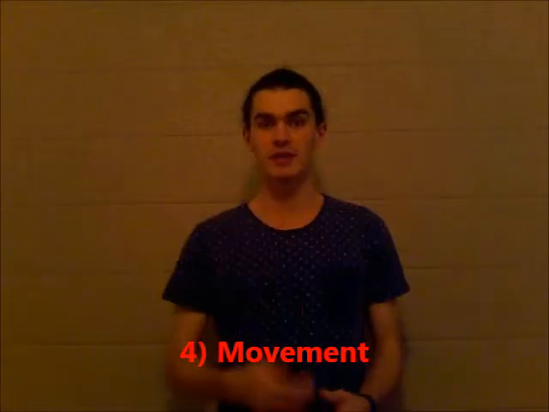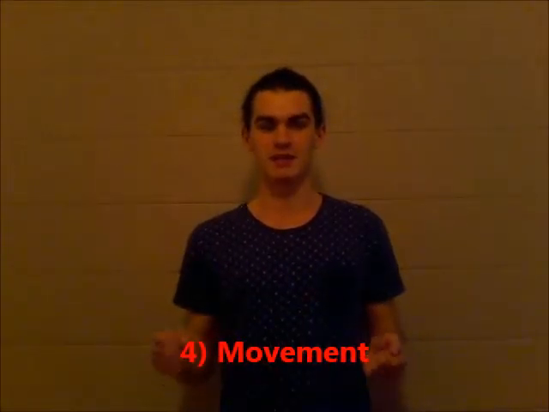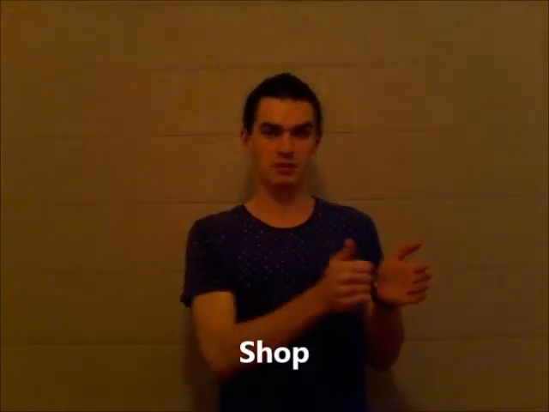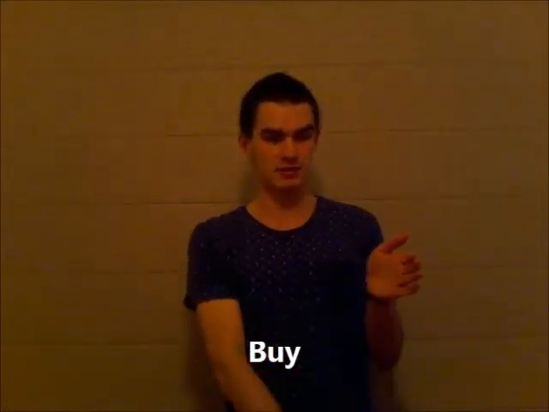The fourth parameter is the movement of the hands, so where they go. So for example, this is the sign for shop, but the sign for buy goes like this. So again, identical up until the final movement, and that's what gives them the different meanings.